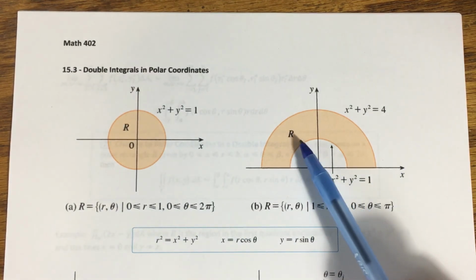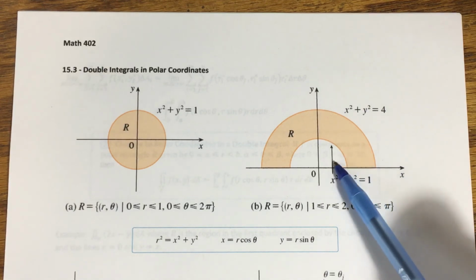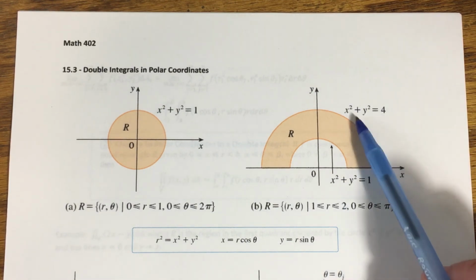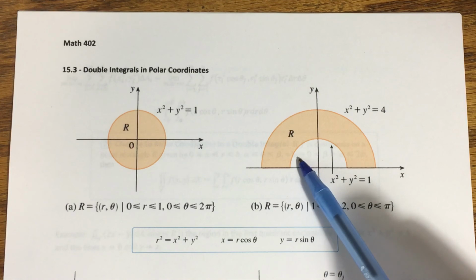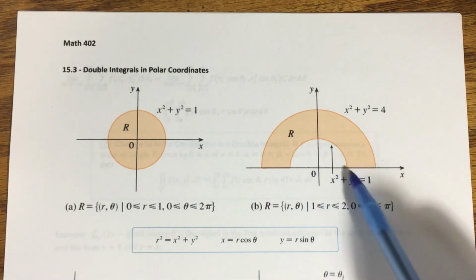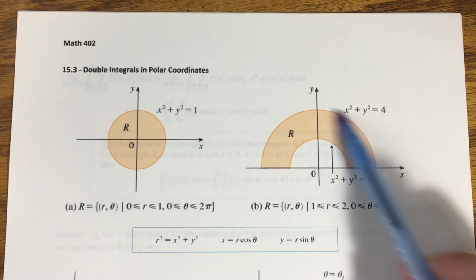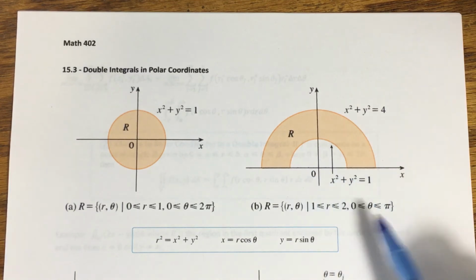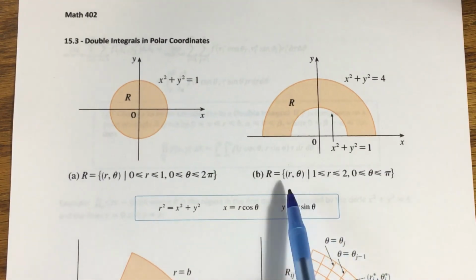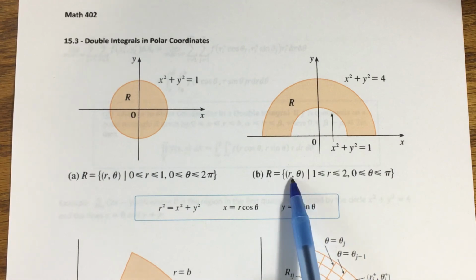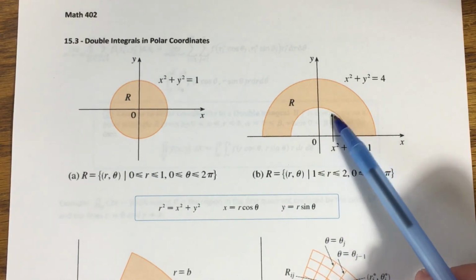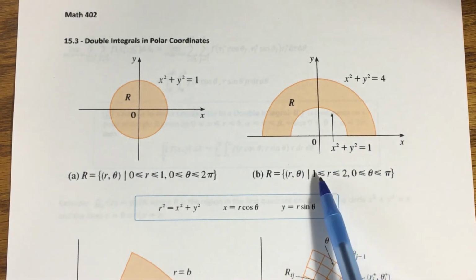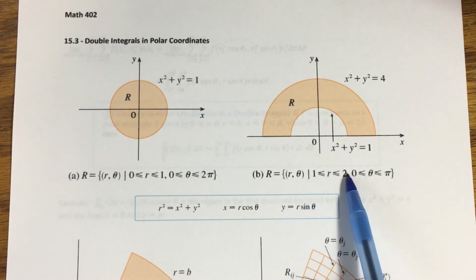In this region here, which I'm calling R, it's the region bounded by two semicircles. The smaller semicircle, x squared plus y squared equals 1. This one, x squared plus y squared equals 4. This is a semicircle of radius 1, and a semicircle of radius 2. So how do you describe this entire region as a set of points? Well, again, the set of points look like r, theta, polar coordinates. And this time, there are no points that are close to the pole. All of the points are within 1 to 2 units from the pole. So r is between 1 and 2.